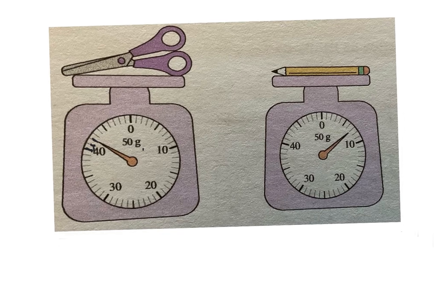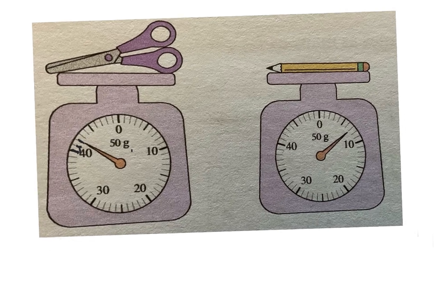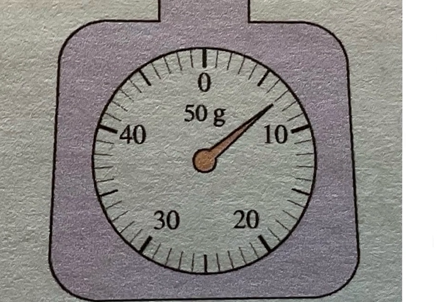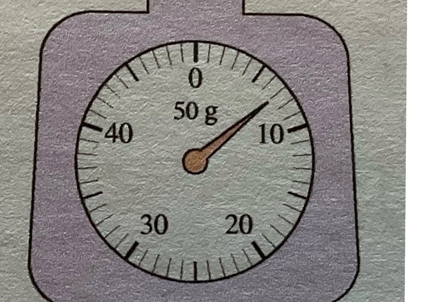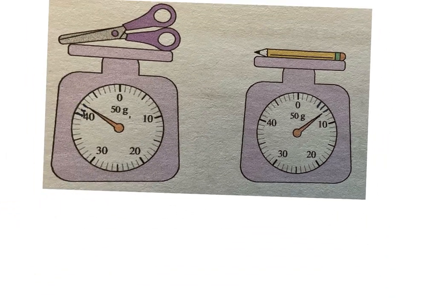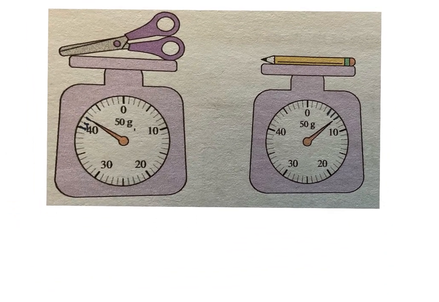Now the pencil weighs, let's look at that. Pencil weighs over here, this halfway point is a 5, 6, and then this is a 7. So the pencil weighs 7 grams. So let's write that down. 42 grams, and the pencil weighs 7 grams.